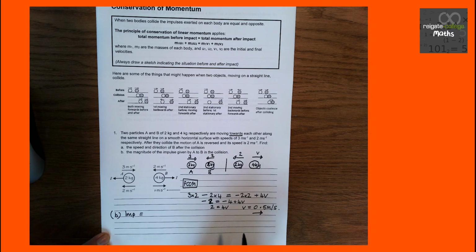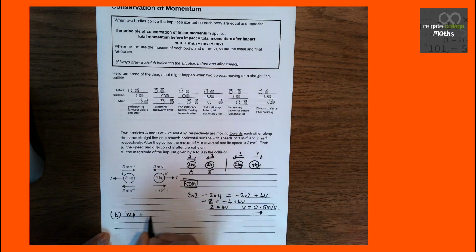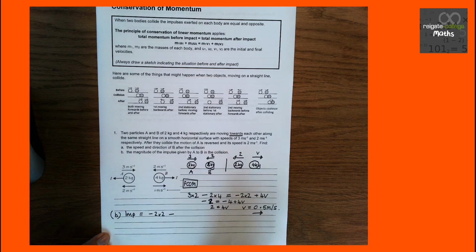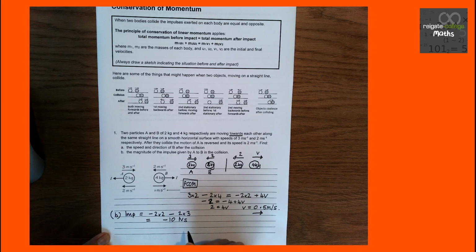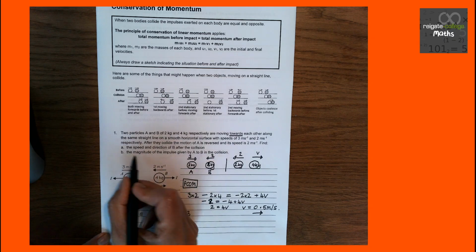So the impulse is the change in momentum, which is the final momentum, minus 2 multiplied by 2, take away the initial momentum, 2 times 3, and that gives me an answer of minus 10 Newton seconds. So the impulse, we're only asked for the magnitude of the impulse.